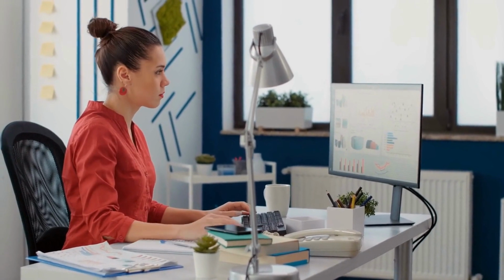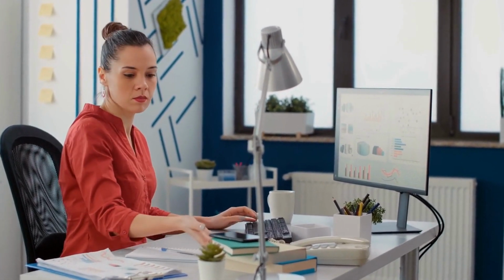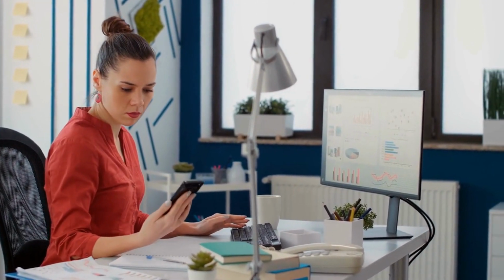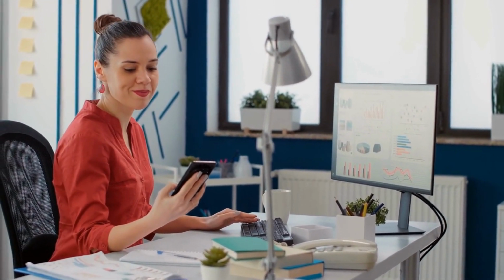Cell phone and internet. Cell phone and internet plans can be expensive in Canada, especially for data usage. It's important to shop around for the best deals and to consider using prepaid plans or pay-as-you-go options.